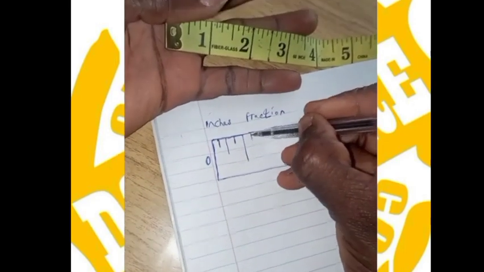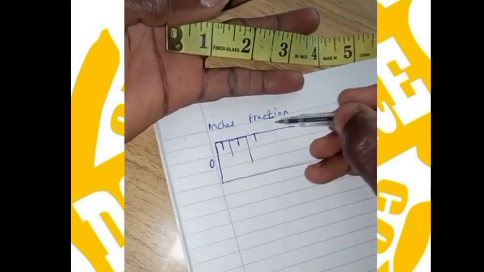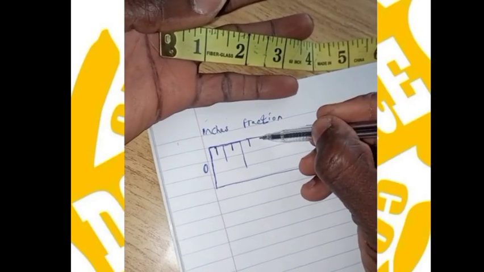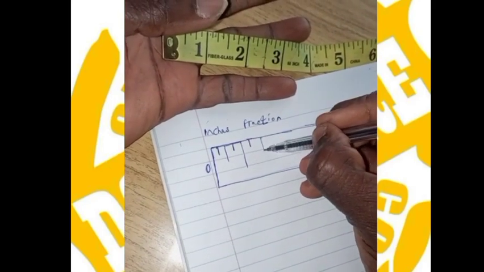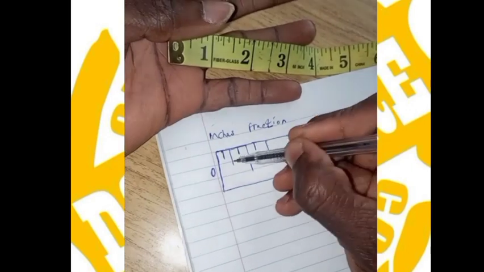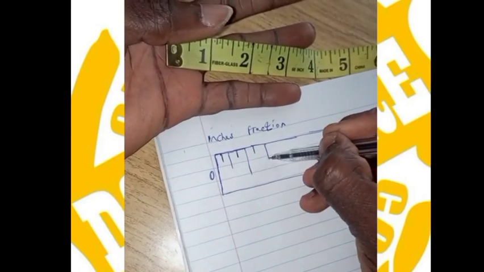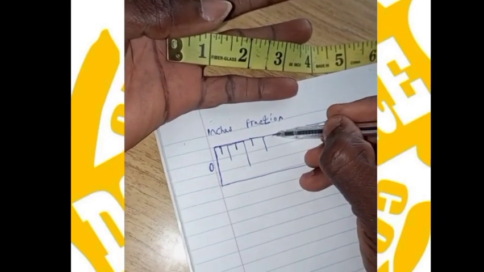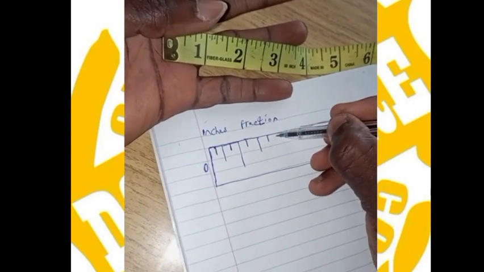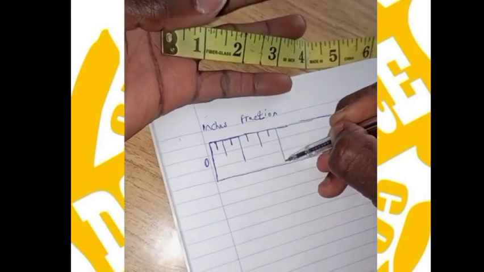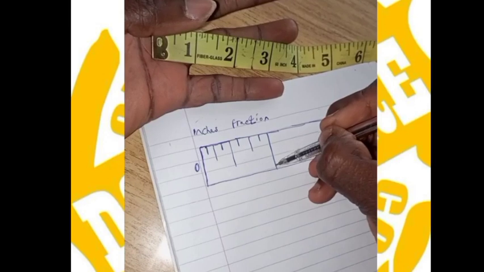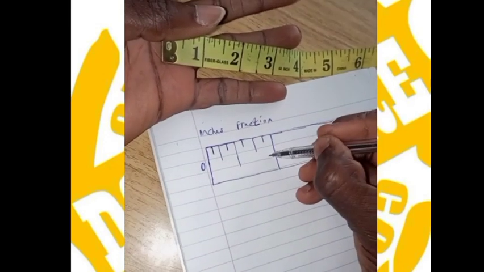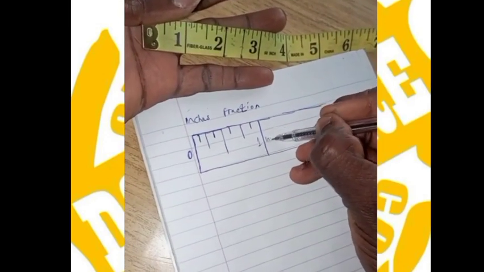We have another small one. We now have another longer one. So this one and this one, they are the same thing. We have another small one, and we have a long line. This one is 1 inch.